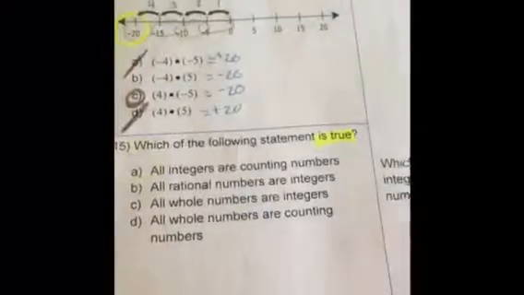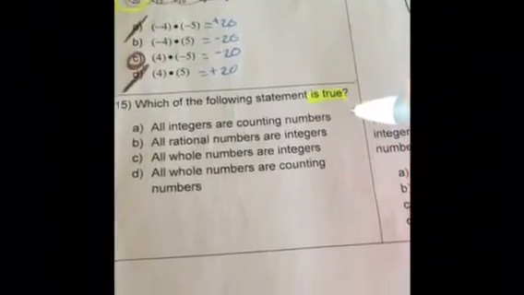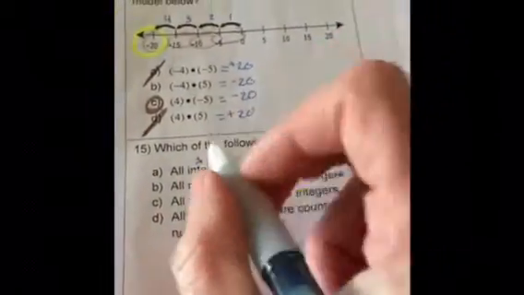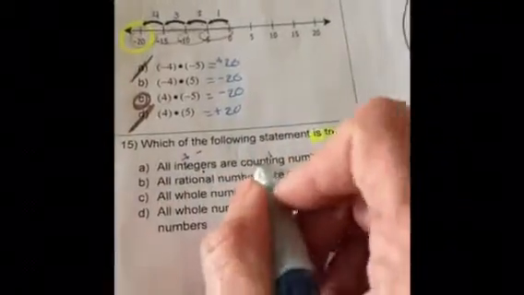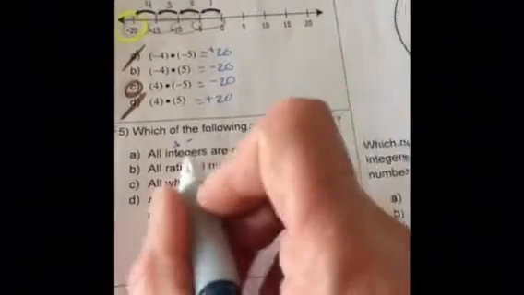Which of the following statements is true? Be careful, sometimes it says is not true. All integers are counting numbers. Well, the integers are the positive and negative whole numbers. The counting numbers start at 1. So are all integers counting numbers? No, because 0 and the negative numbers are not counting numbers. That's a no.